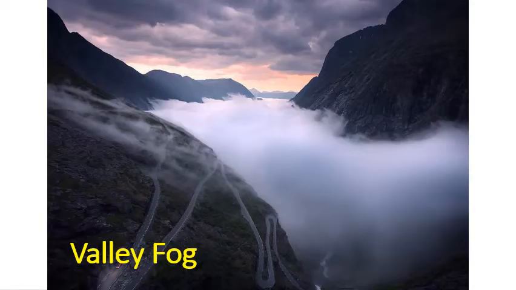Now, valley fog. We tend to see fog forming in the valleys as opposed to the tops of mountains. And let's look at why.